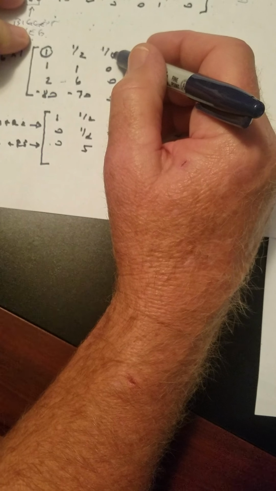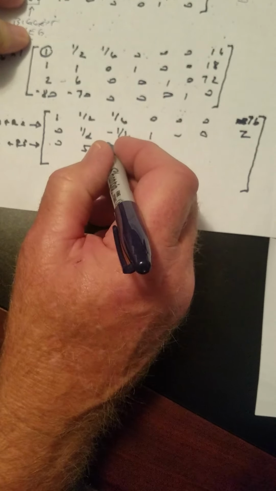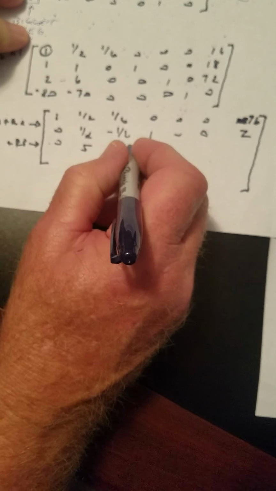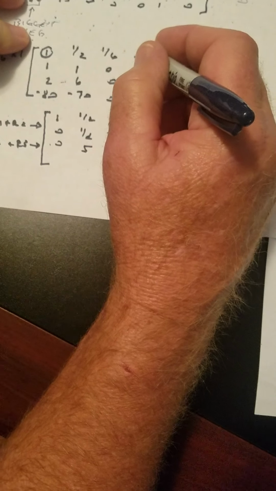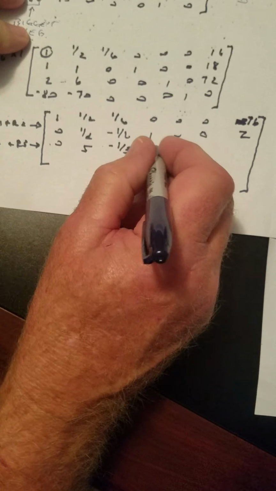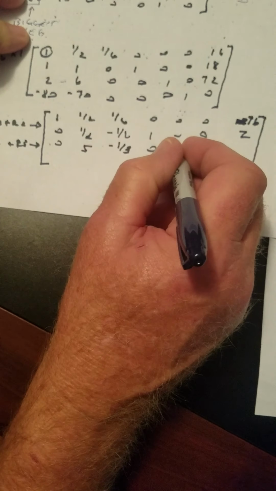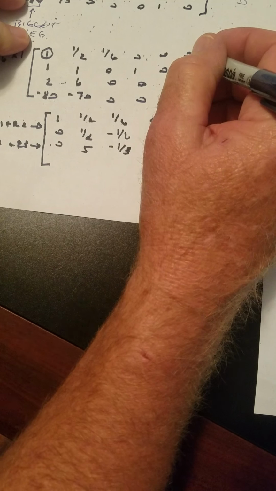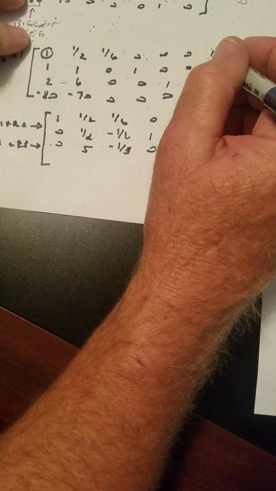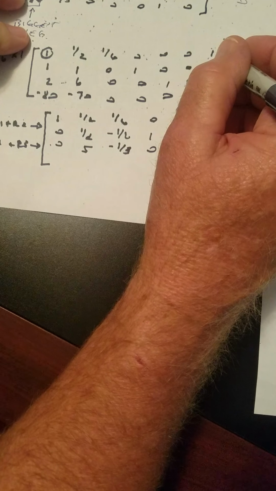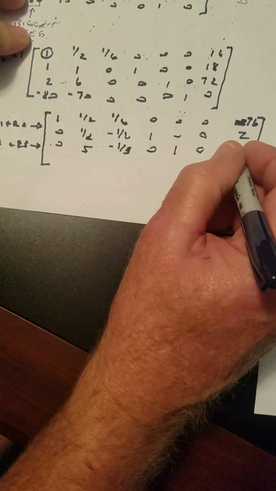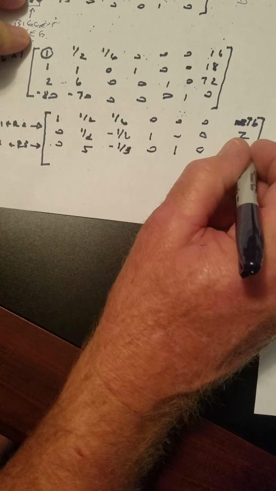Negative 2 times 1/6 is negative 1/3 plus 0 is negative 1/3. Negative 2 times 0 is 0 plus 0 is 0. Negative 2 times 0 is 0 plus 1 is 1. Negative 2 times 0 is 0 plus 0 is 0. Negative 2 times 16 is negative 32. Negative 32 plus 72 is 40.